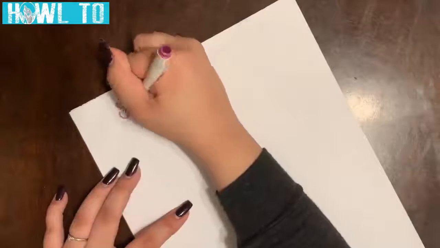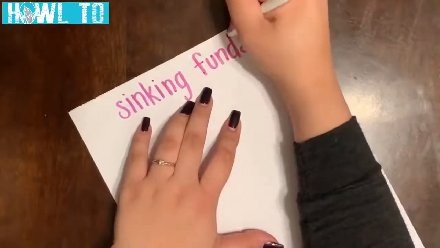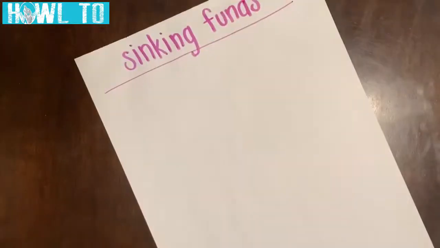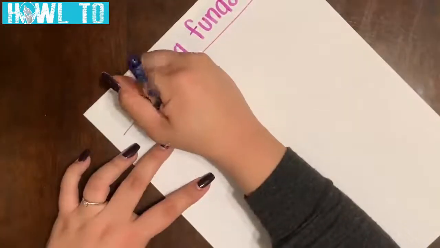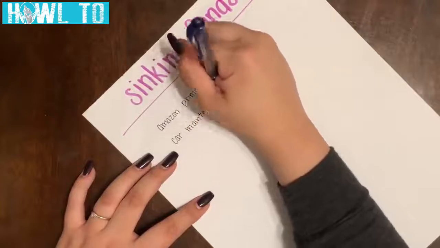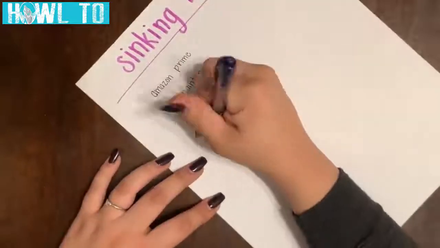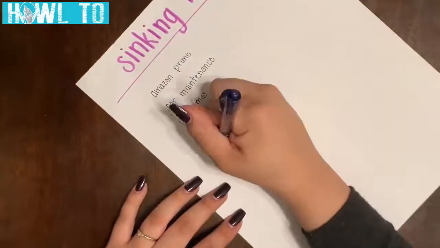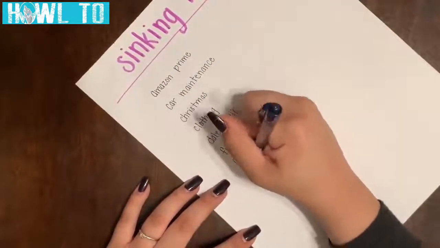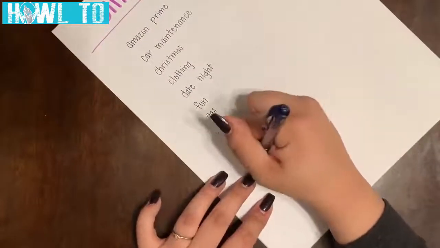The next thing you'll want to do is list all of your sinking funds. And a sinking fund is anything that maybe you have an annual payment on, such as your car registration or Amazon Prime, and if you celebrate Christmas, then Christmas would definitely be one. It's something you are continuously saving up for, knowing that it'll eventually come, and when it does come, you will have your payment ready, and you won't feel guilty about spending that money because that's what it was there for the entire time.